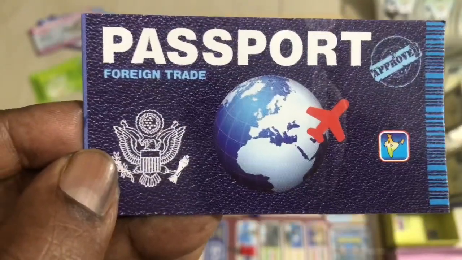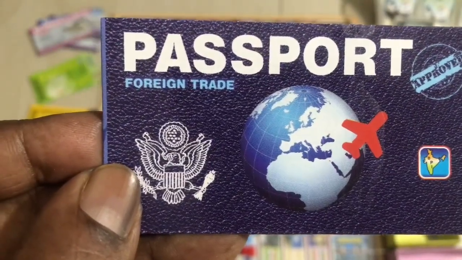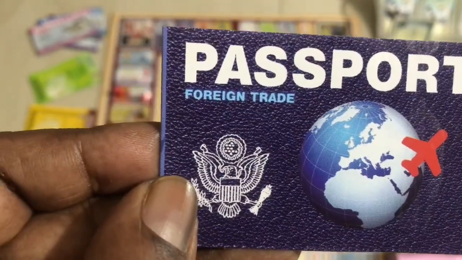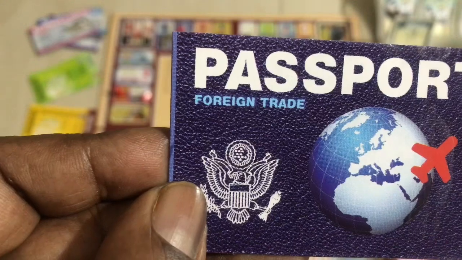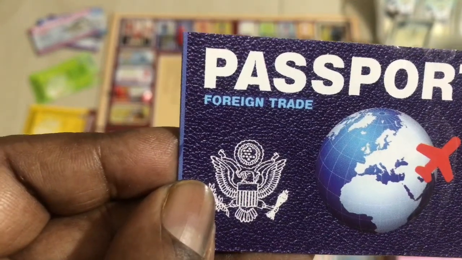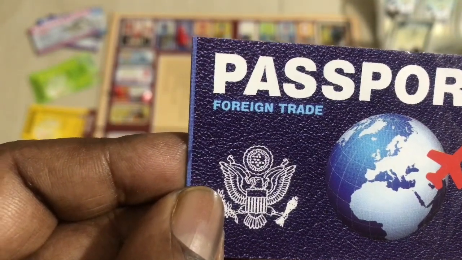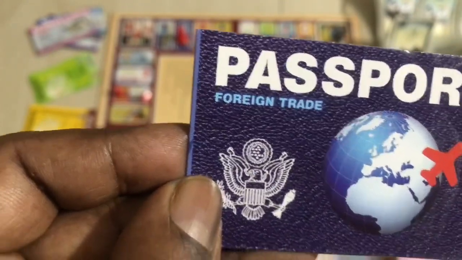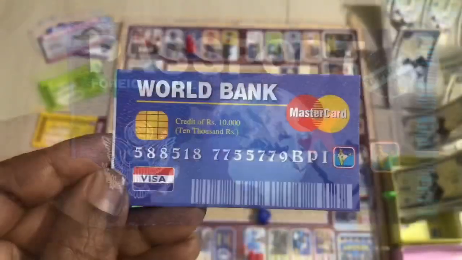This is passport. If any player lost his passport due to UNO, he has no right to collect rent of any of his properties from another player.